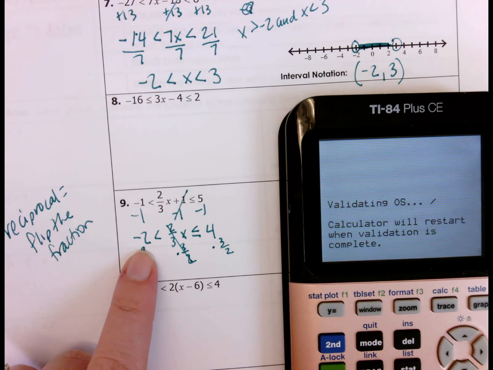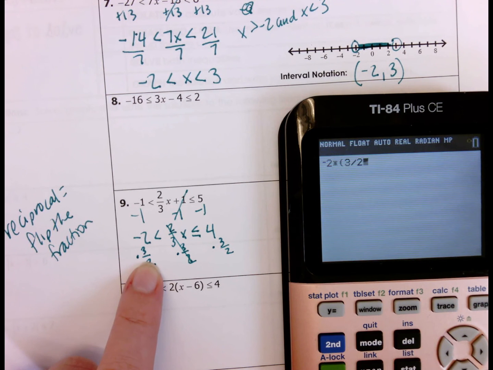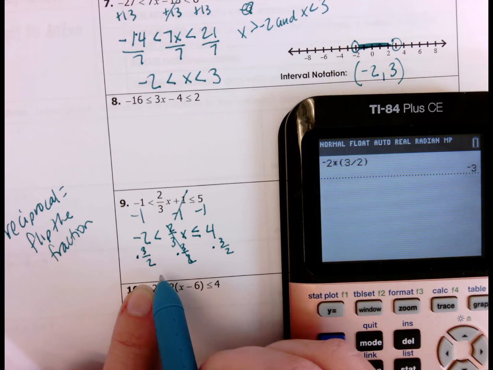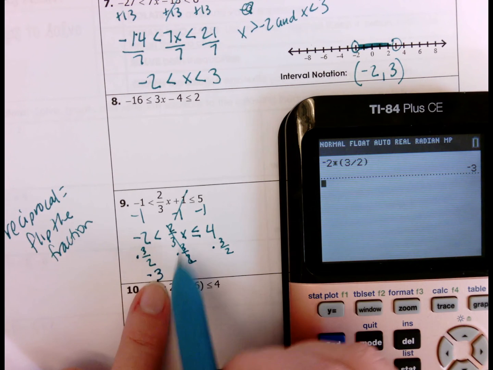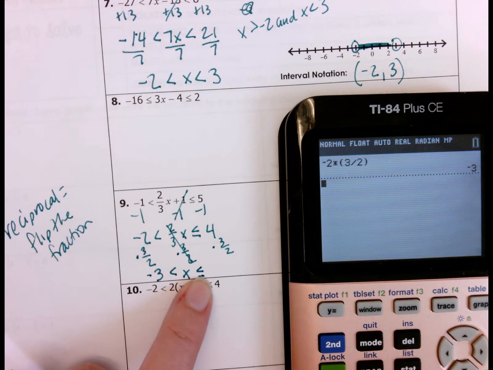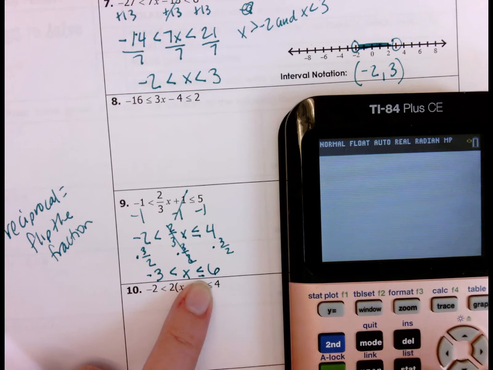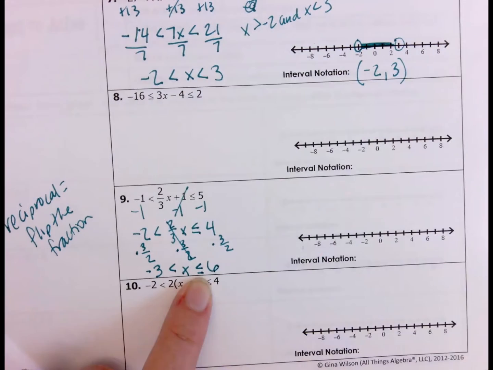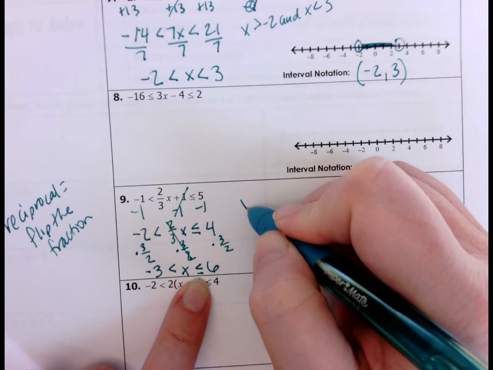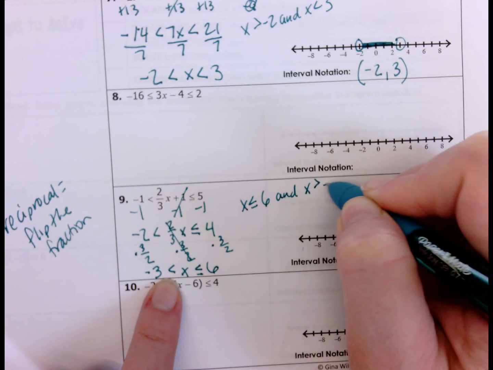So we have a negative 2. And I'm going to multiply it by, in parentheses, 3 divided by 2. So on the left side, I have negative 3 is less than x, less than or equal to. All right, now we have a 4 multiplied by 3 divided by 2, and we get 6. And so easy enough, we found our answer. So we have x is less than or equal to 6, and we have x is greater than negative 3.